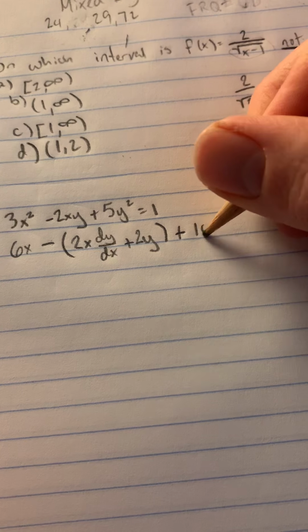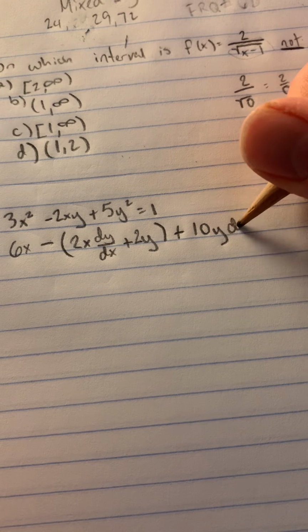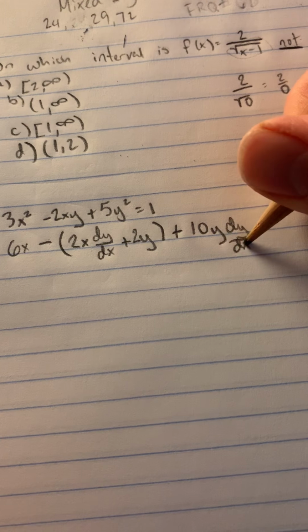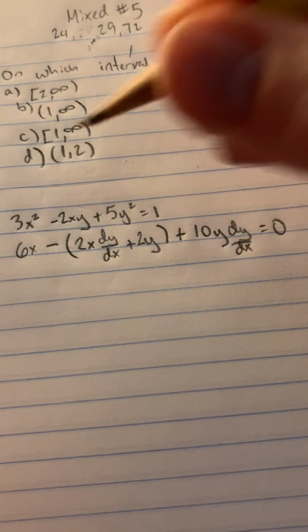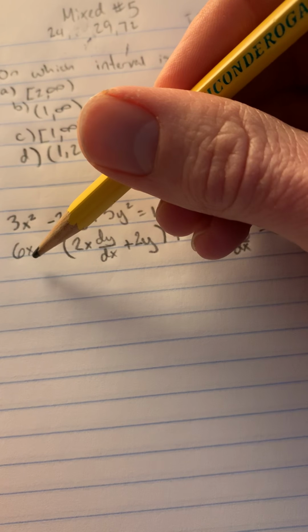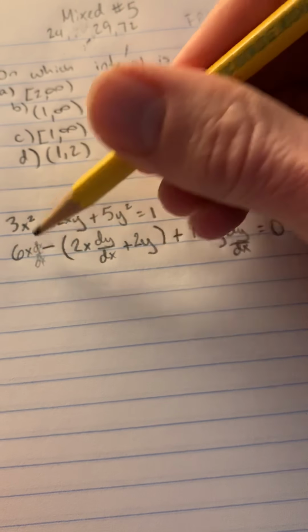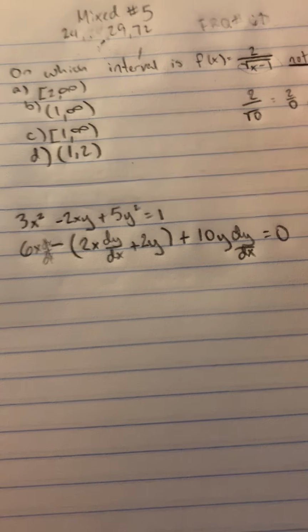Plus, this is going to become 10y, and then because we have to multiply by the chain, we would have dy over dx equals 0. Remember, technically we multiply by the chain here, but because we're taking the derivative with respect to x, it's technically dx over dx, which we don't really care about. So don't worry about that.